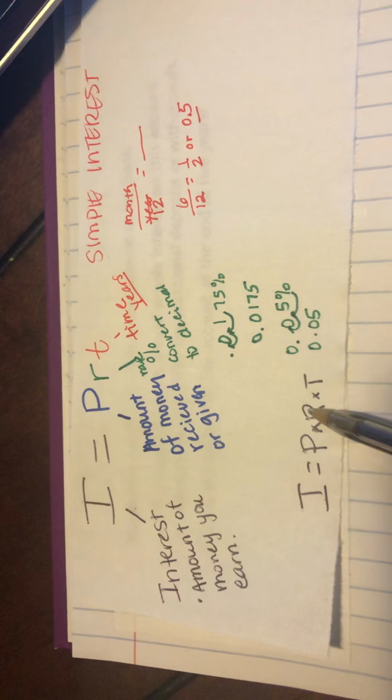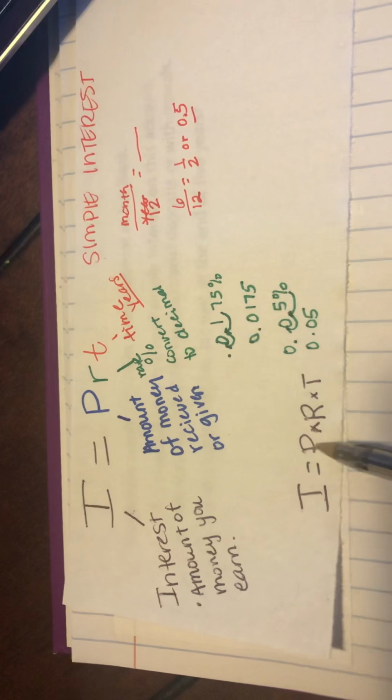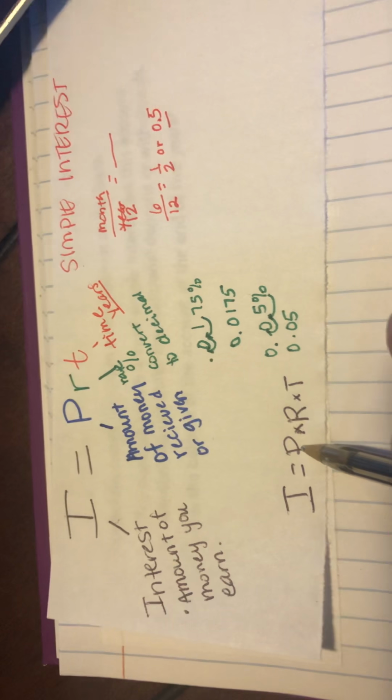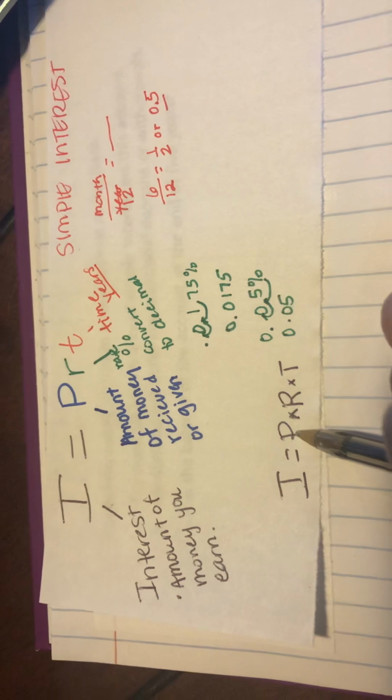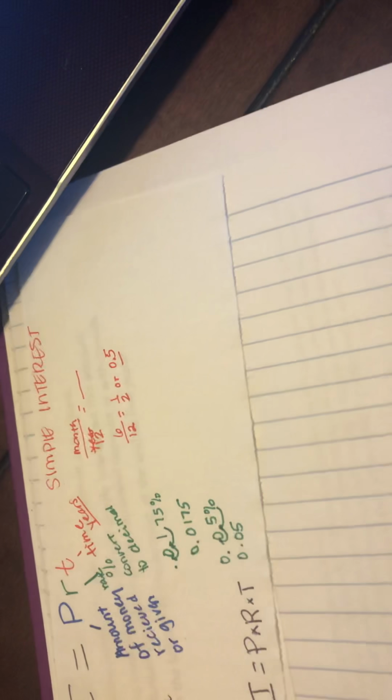All of this gets multiplied together to find the interest. All of this gets multiplied to find the amount of money I have earned on the amount of money that I actually either put in the bank or that I have to pay back to somebody. Okay, and I'm going to explain that in detail a little bit more. So we're going to go ahead and go to a practice problem. I'm going to move that out of the way. And with our practice problem, I'm going to identify my principal, my rate, and my time. And I'm going to circle them.